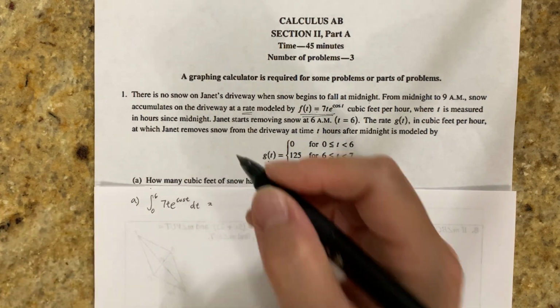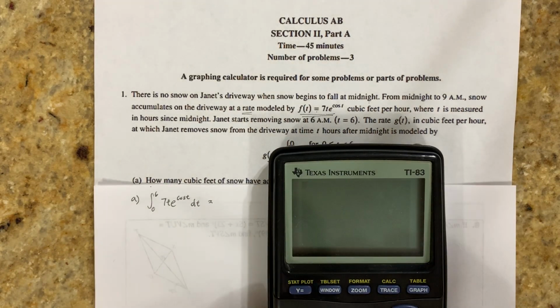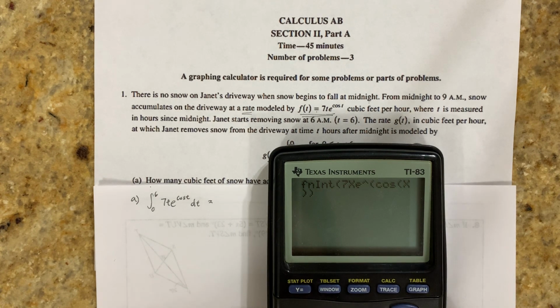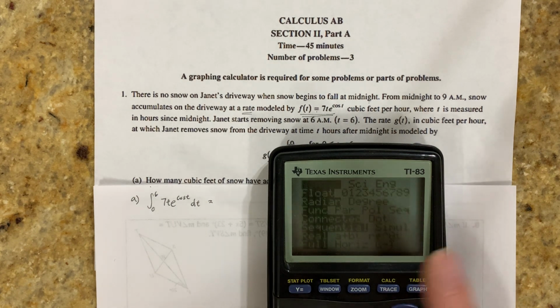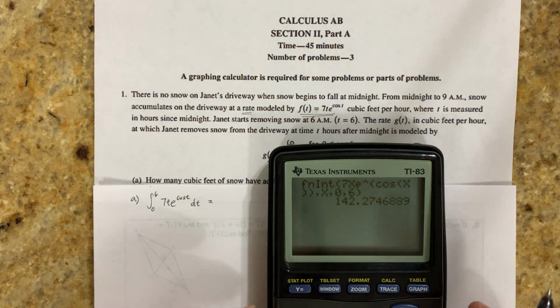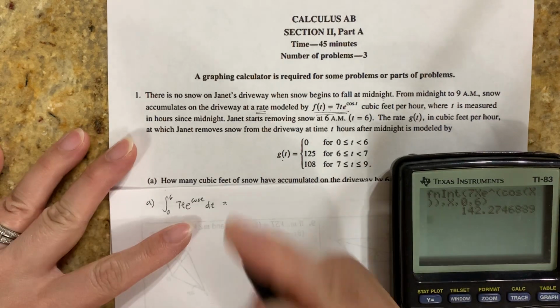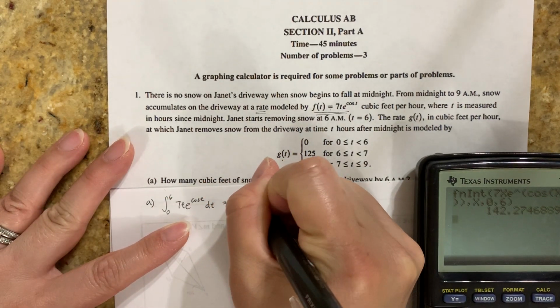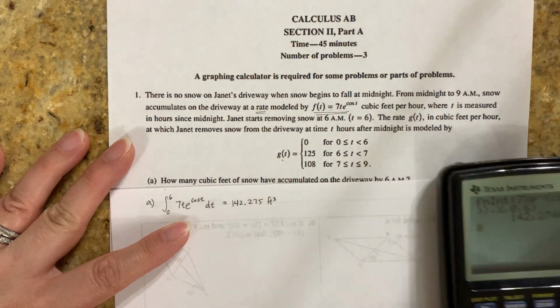All right, you punch this in the calculator. So let's see. Again, I'm going to go math 9. My function 7x e to the cosine x, comma x, comma 0, comma 6, close parentheses. Always double check I'm in the right mode, radian. Okay, enter, and I get a snowfall of 142.275 cubic feet. All right, that's it for part A.